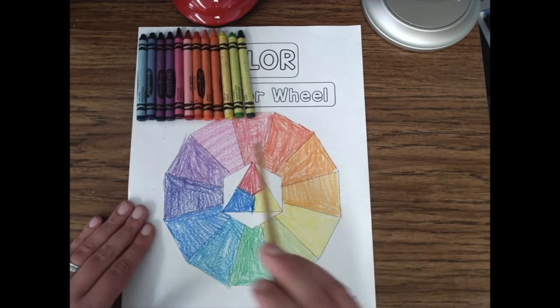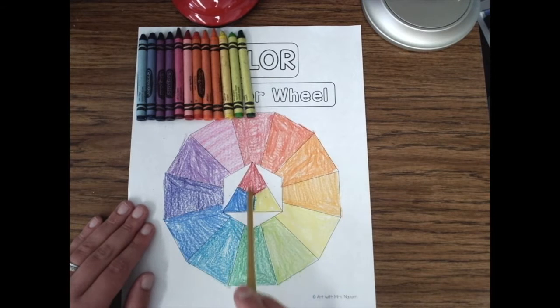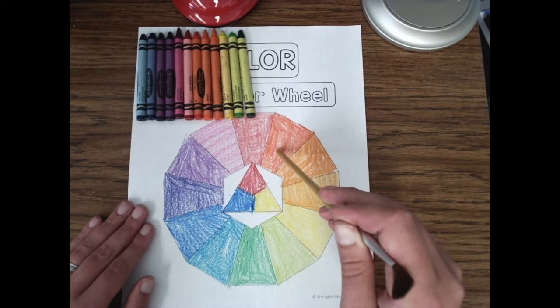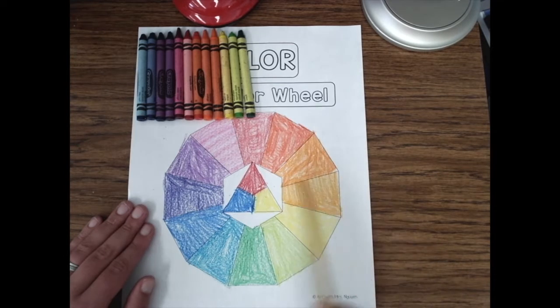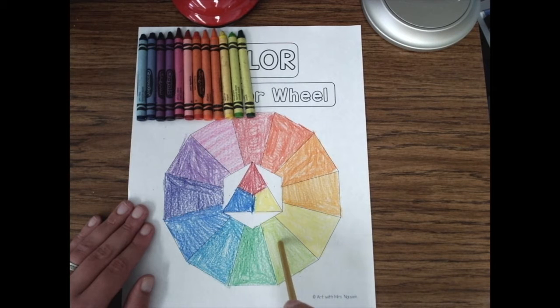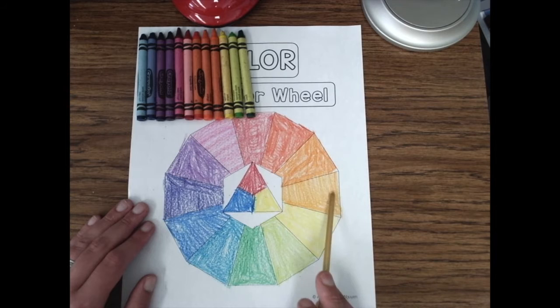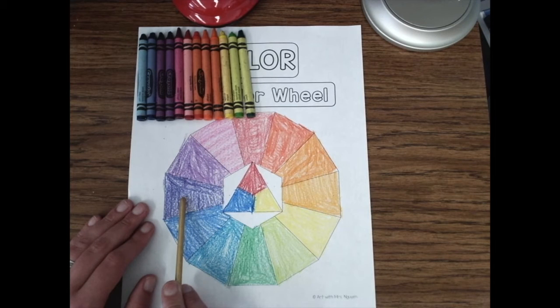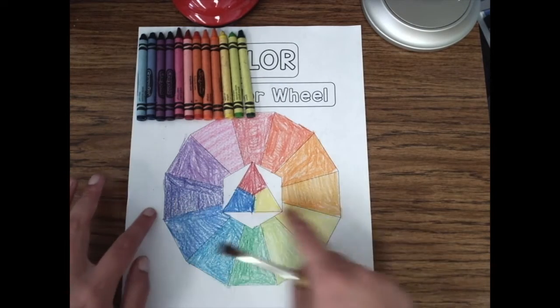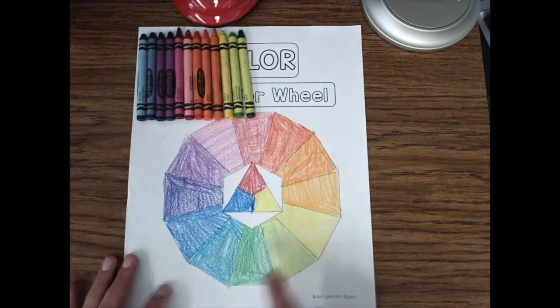Let's do another one. Red is complementary to green because red is exactly opposite on the color wheel to green. Blue-green is exactly opposite on the color wheel to red-orange. Red-violet is exactly opposite on the color wheel to yellow-green. And opposite on the color wheel to blue-violet. So, complementary colors are exactly opposite of each other on the color wheel.